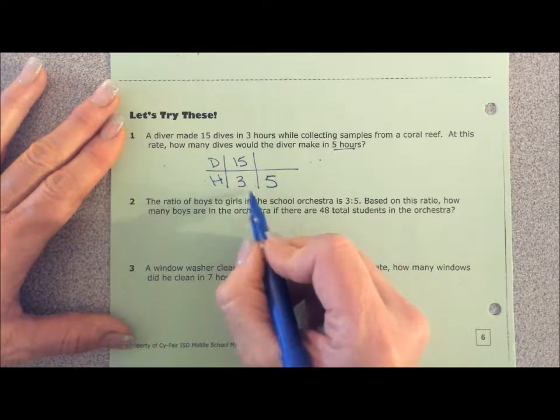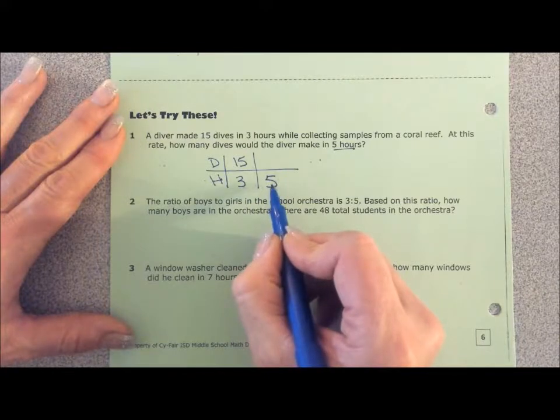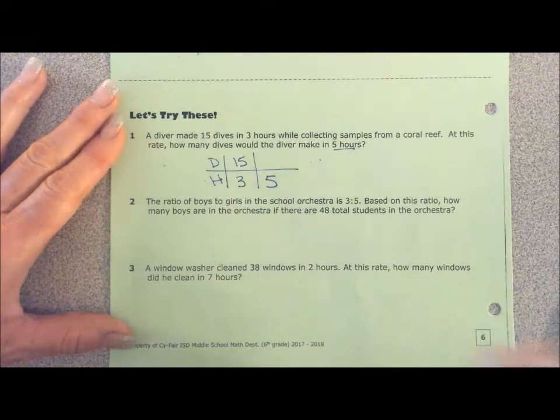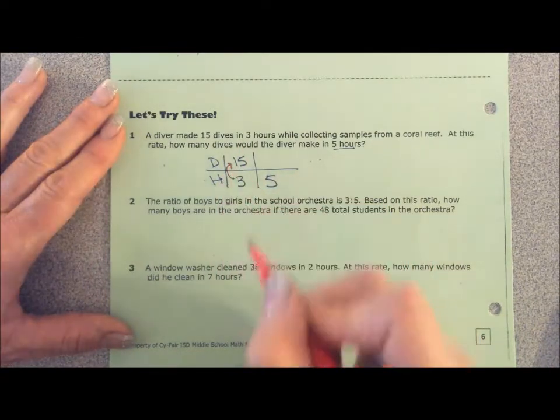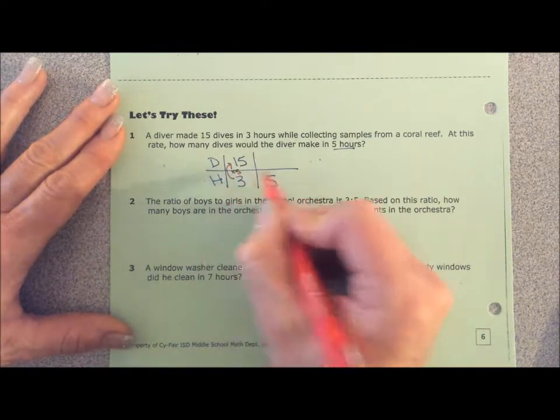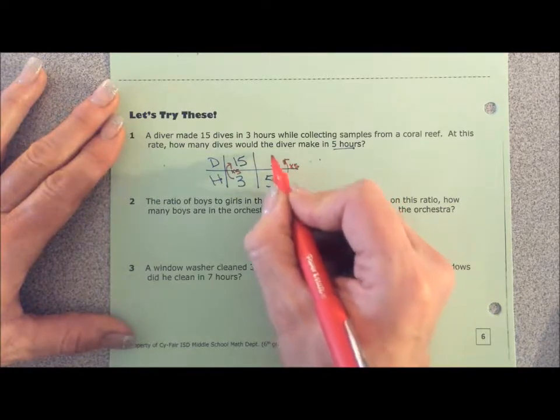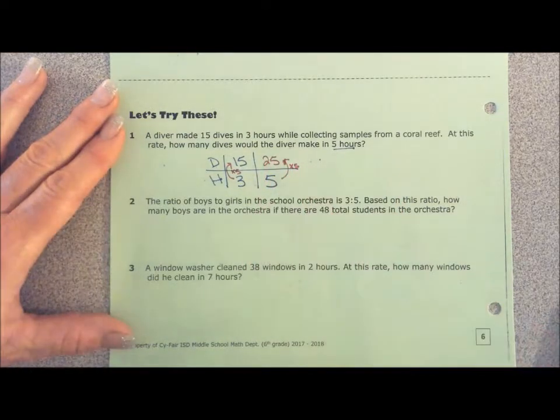Now, I don't see 3 going to 5 very easily, but 3 can go to 15. My scale factor I see there from 3 to 15 is a times 5. So I would do 5 times 5, and my final answer would be 25.